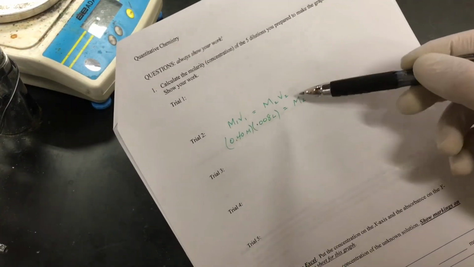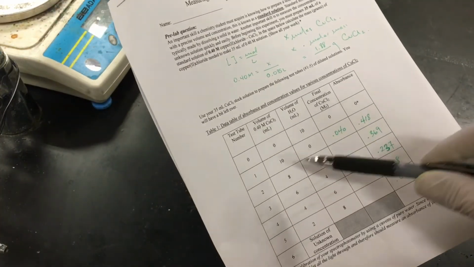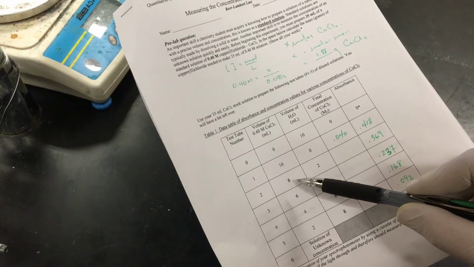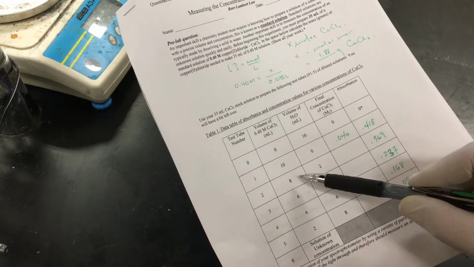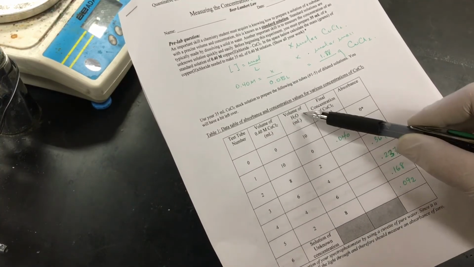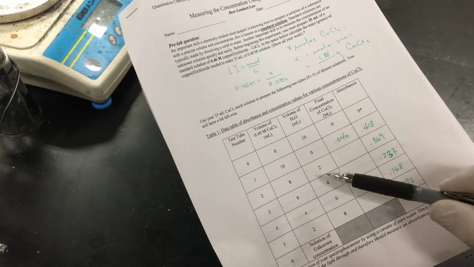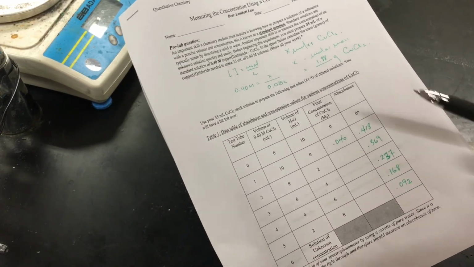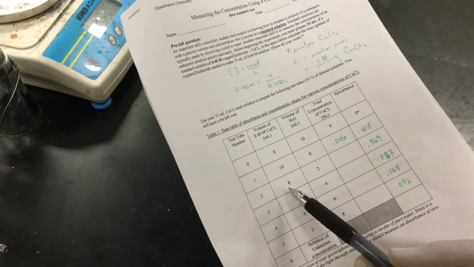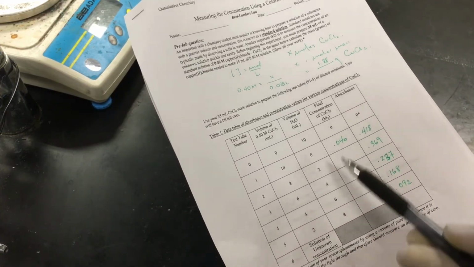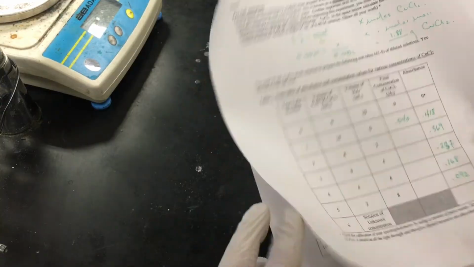Now, what was the volume after we added the water? So what we had in the test tube number 2 is 8 milliliters of the copper chloride. And then we added 2 milliliters of water. So what was the volume in the test tube after we added the water? Was the 8 plus the 2, which gives us a final volume of 10 milliliters.